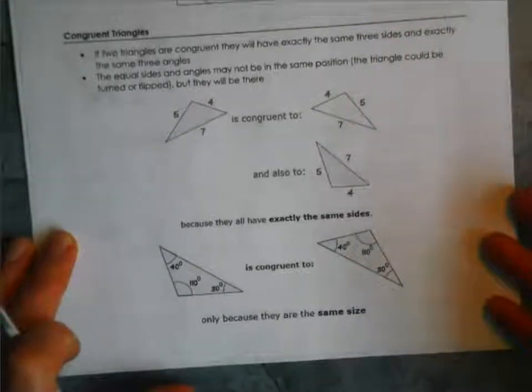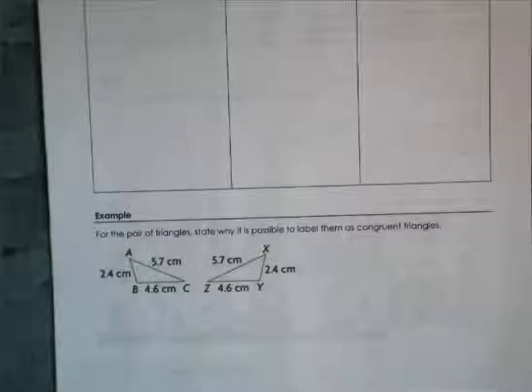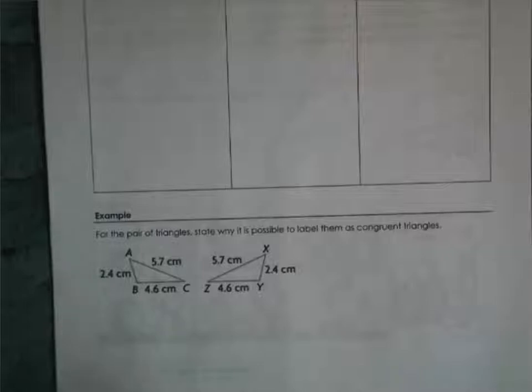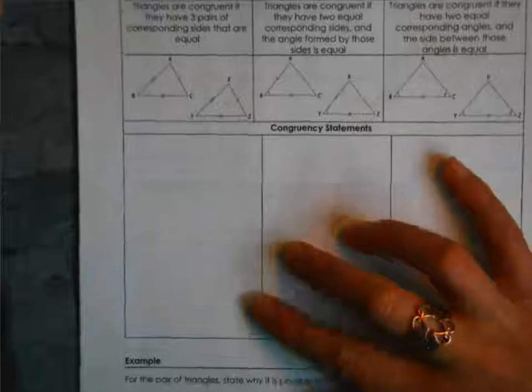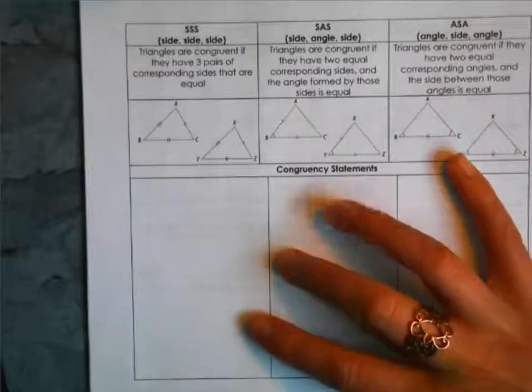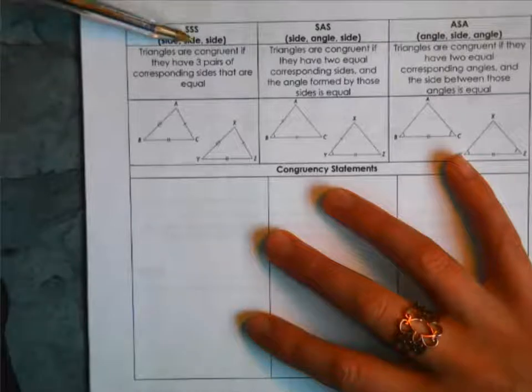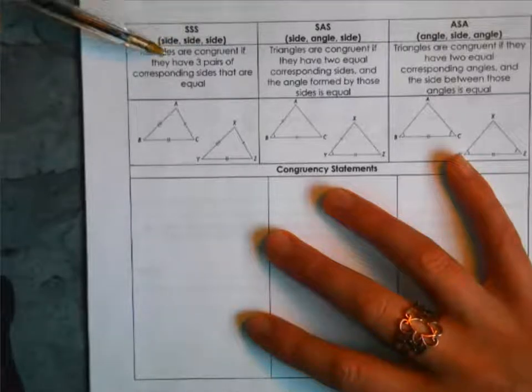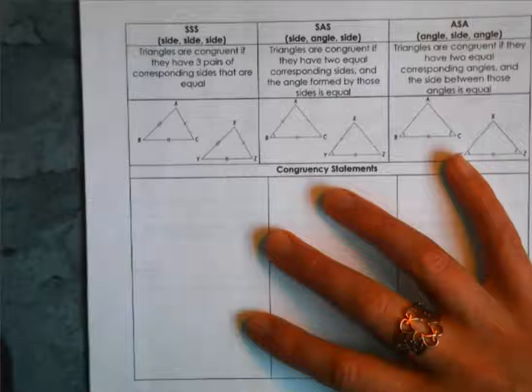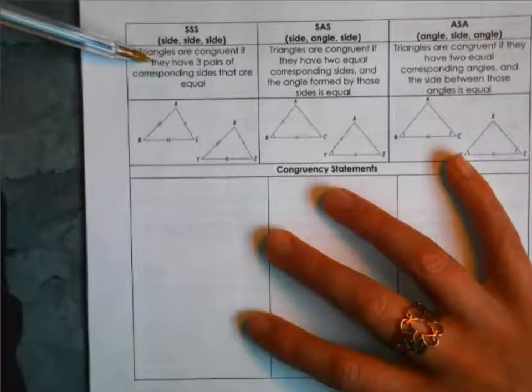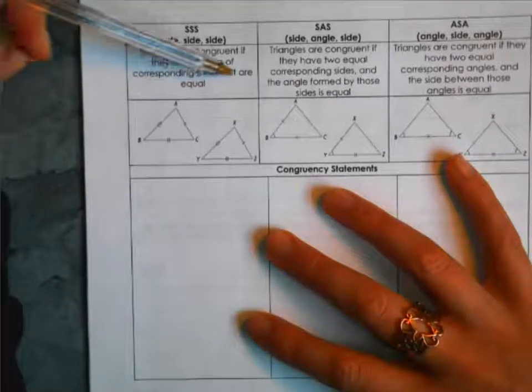Okay, so just keep those things in mind as we move forward, because what we're going to look at now is our proofs for saying that different triangles are congruent. The first proof you can use is called SSS, which is for side, side, side. Basically, all you're looking at is if the triangles have three pairs of corresponding sides that are equal.